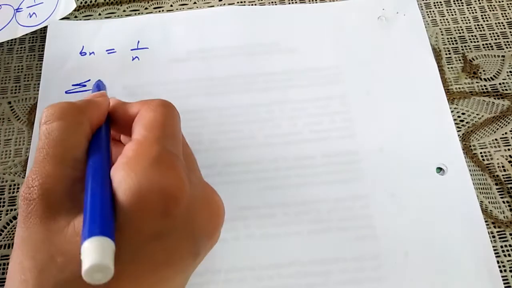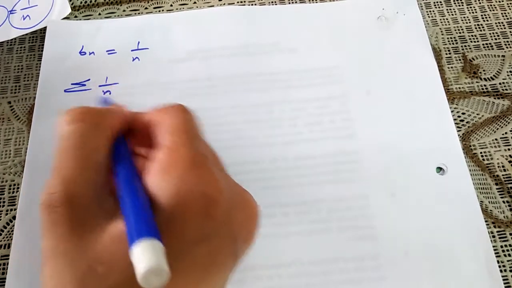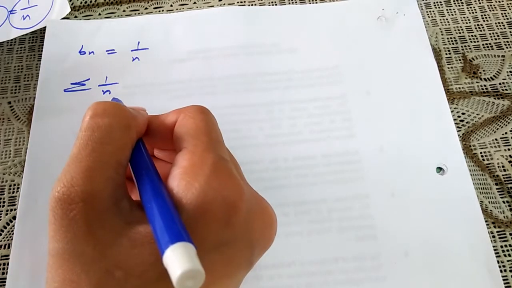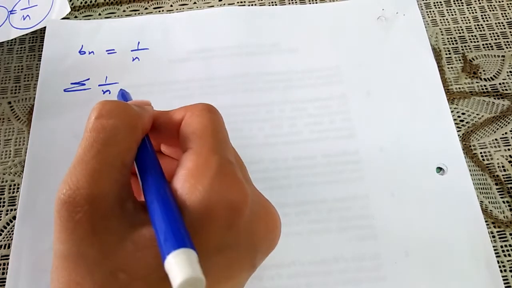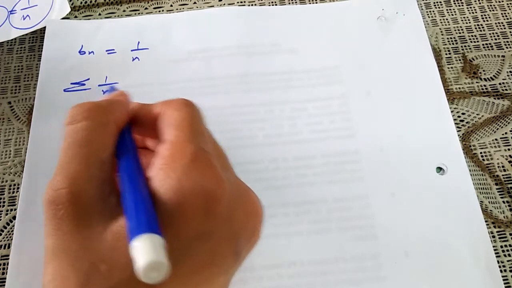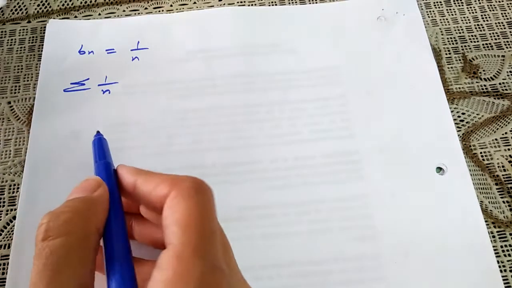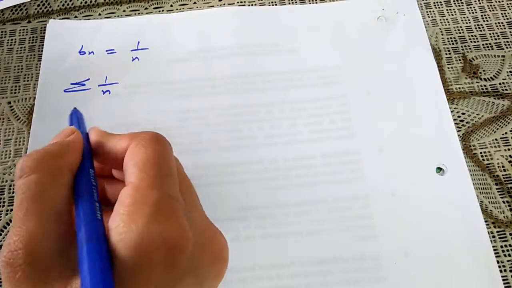And you know that summation 1 over n, that is your bn, is the divergent harmonic series. So it means it can have the same behavior as an if we check its limit by using the limit comparison test.